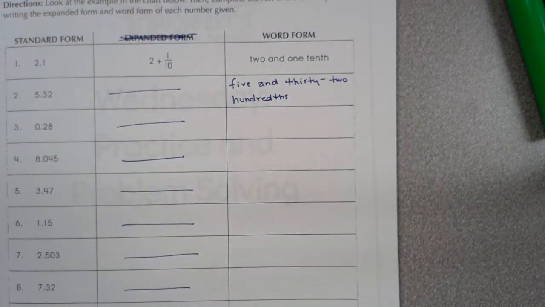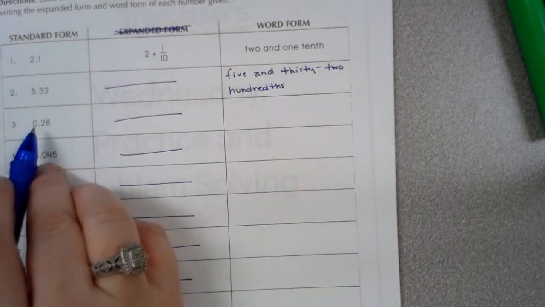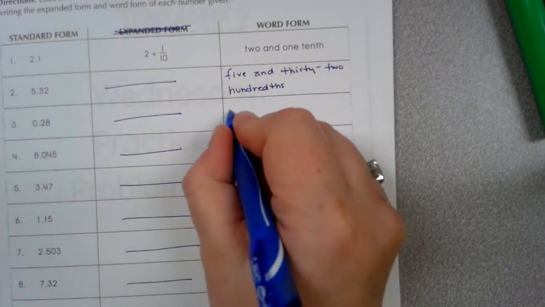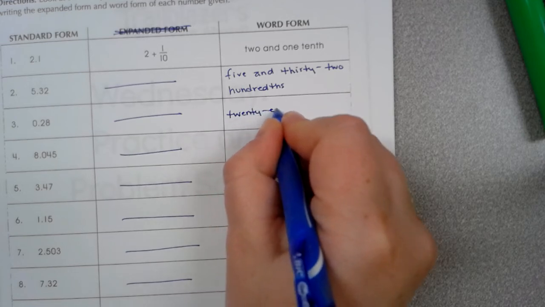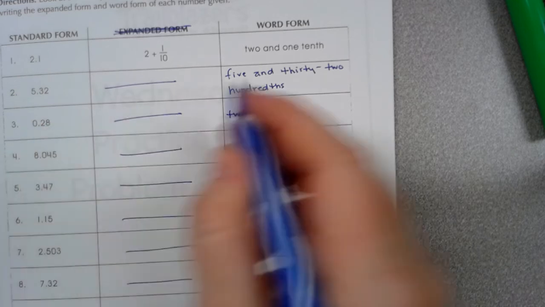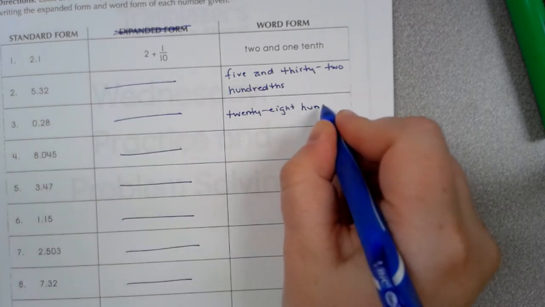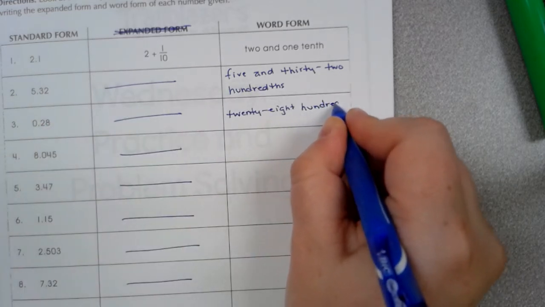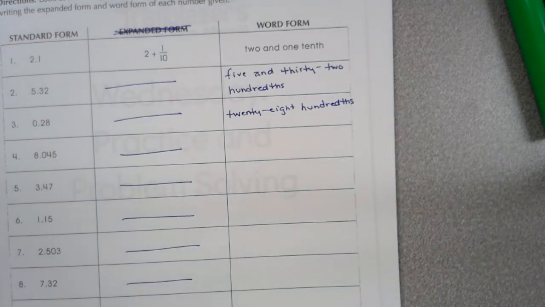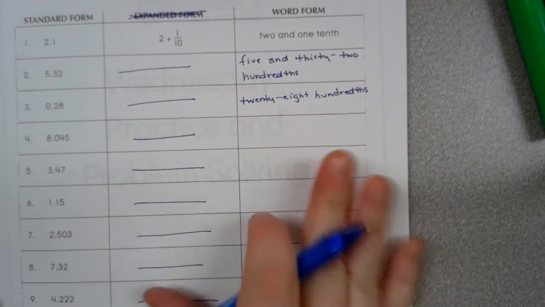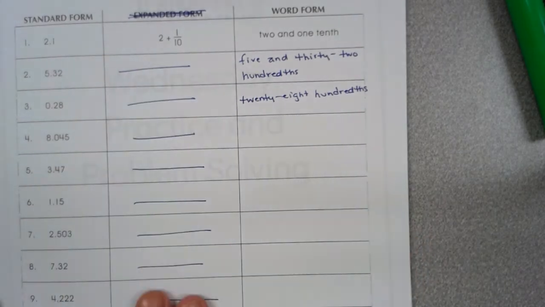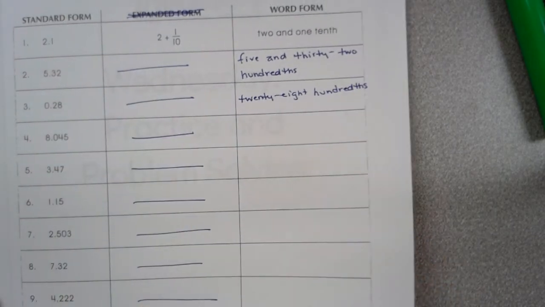Number 3, all you have to do, 28. Okay, what's the place value? Tenths, hundredths. Please, please, please remember just to do this. You don't have to do the expanded form. I'm giving you a break there.